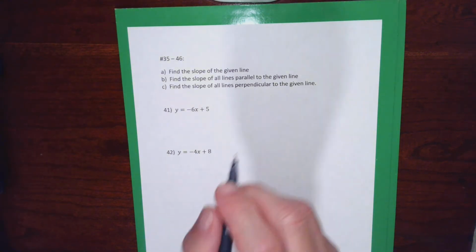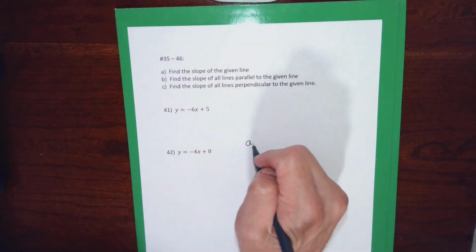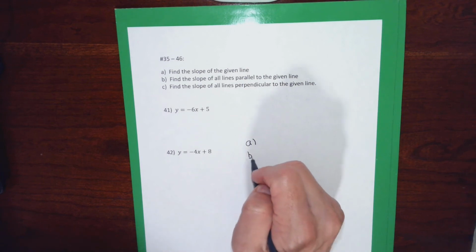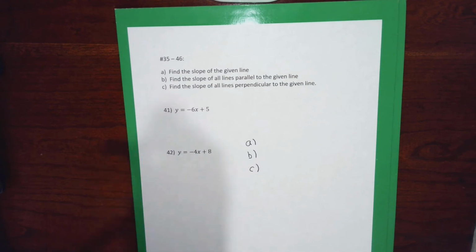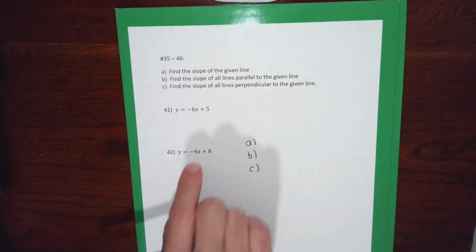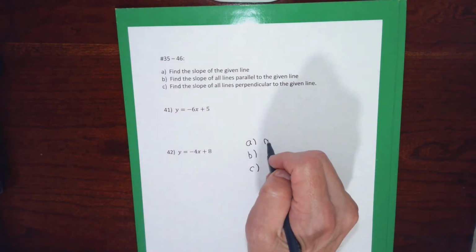42, same questions. Find the slope of the given line. Find the slopes of all lines that are parallel. Find the slopes of all lines that are perpendicular. In 42, the equation is solved for y. It's in y equals mx plus b form.